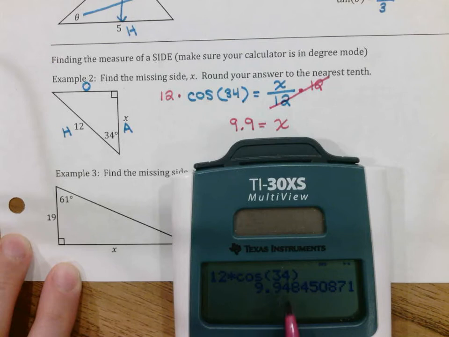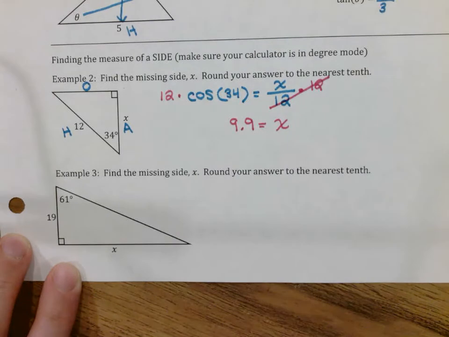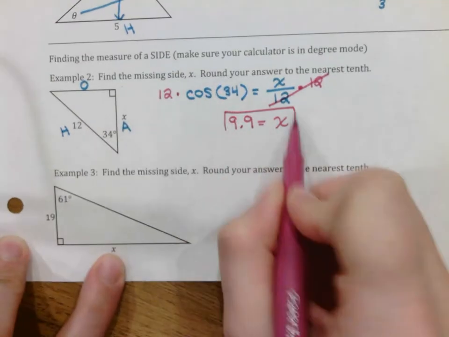And just to be sure, if this were a 5, by the way, we would have to round this up to 10, just so you know. But since it's 4 or less, we have to leave the 9 as it is. But if it were a 5, we would round up to 10. So, okay, this is our answer, 9.9.